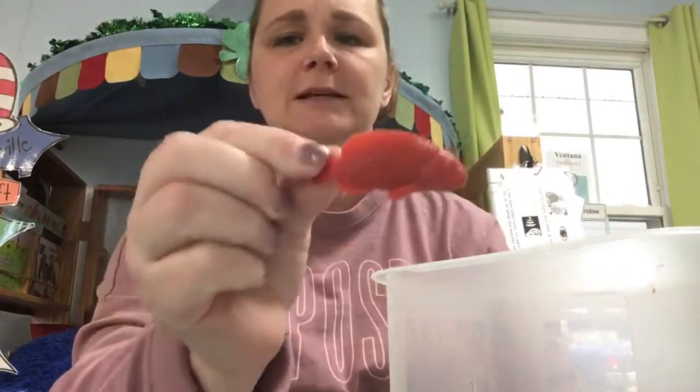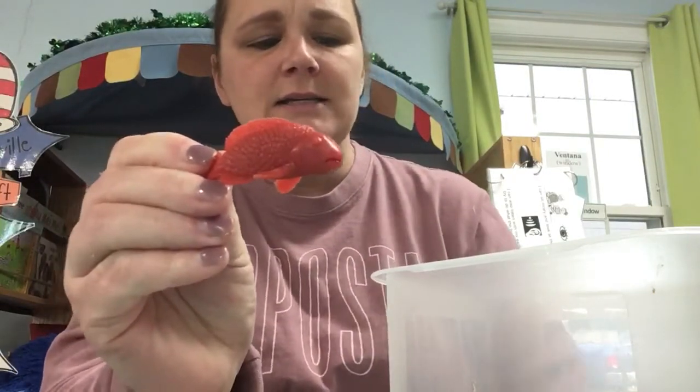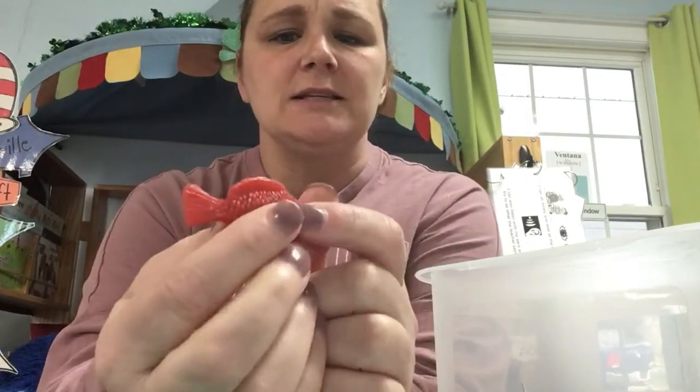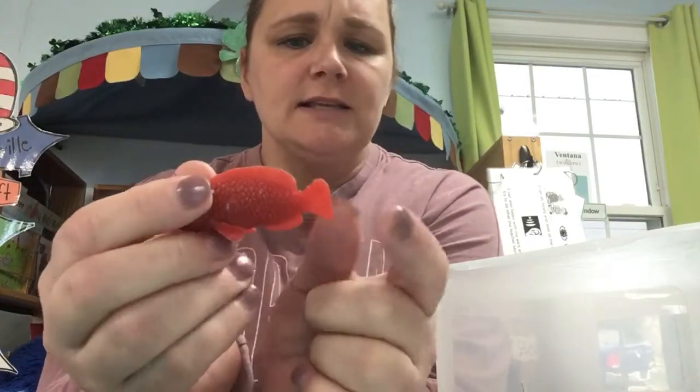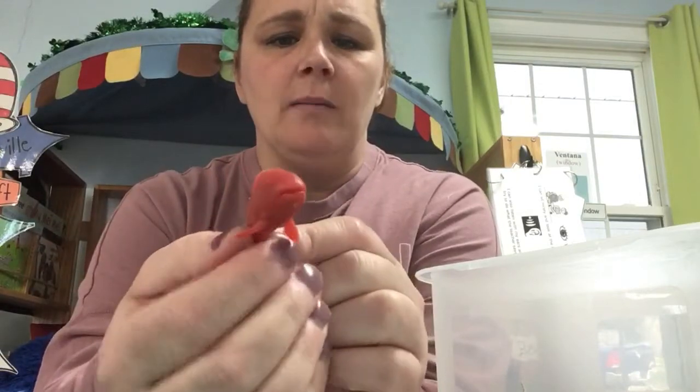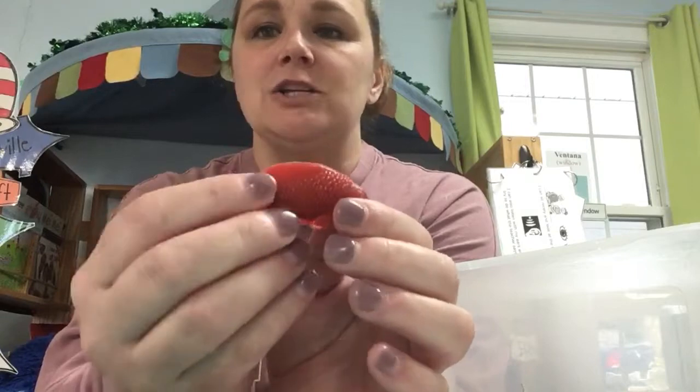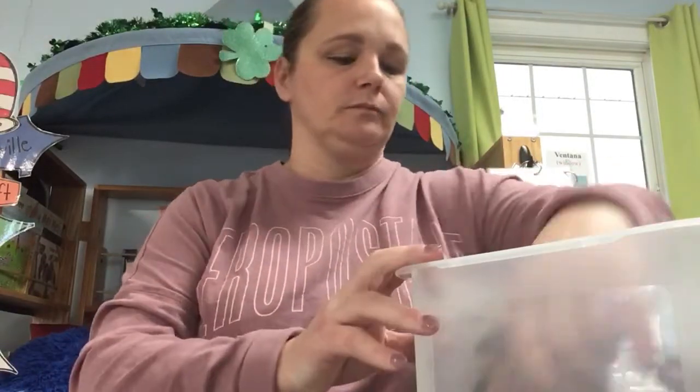Oh, what is this? What does that look like? It doesn't have 3 body parts. It has a head, and it looks like it has a fin and scales. What kind of animal has scales and a fin? A fish, right? No, that's not an insect. We'll put it over here in our not an insect pile. Let's pull out another one.